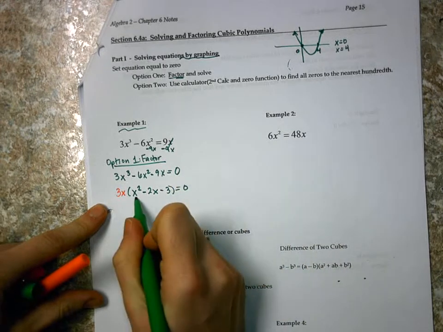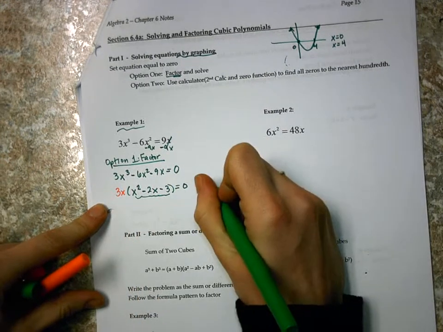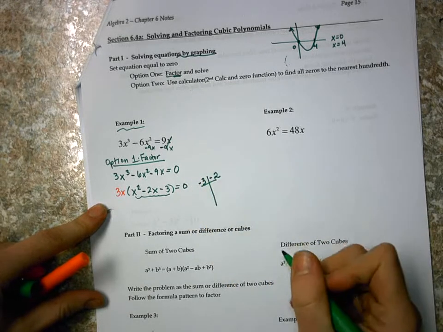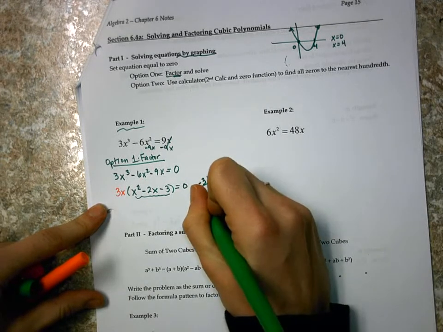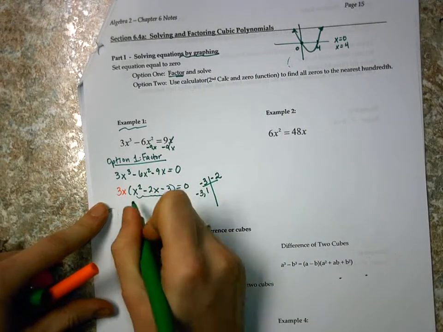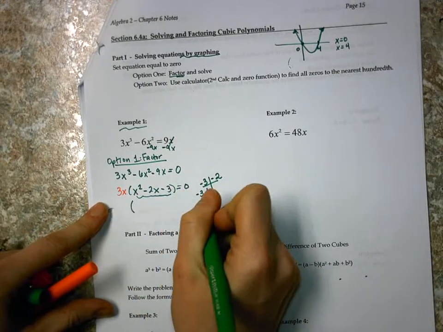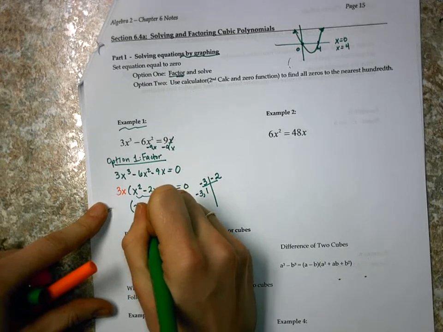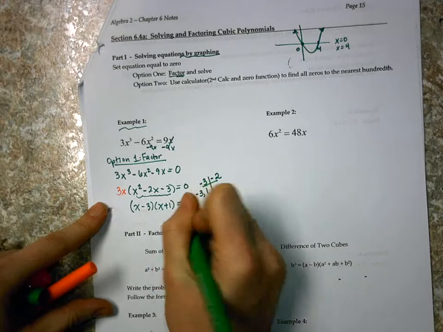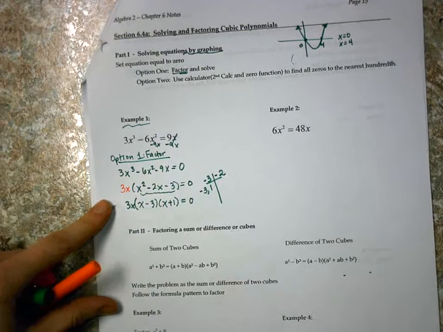In factoring, I still want to see if I can factor the inside, so I ask what multiplies to be negative 3 but adds up to be negative 2, and that would be negative 3 and positive 1. Now since x squared has no coefficient, I can use my choices, negative 3 and 1, in my factors: x minus 3, x plus 1 is equal to 0, and I still have that 3x on the outside.